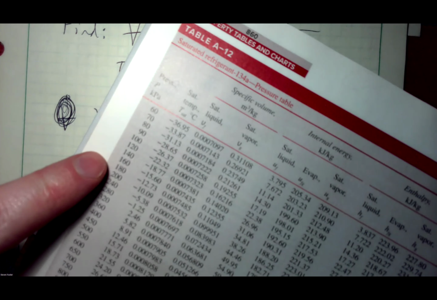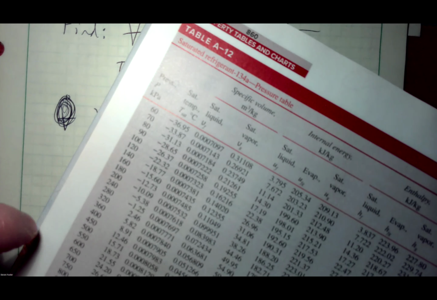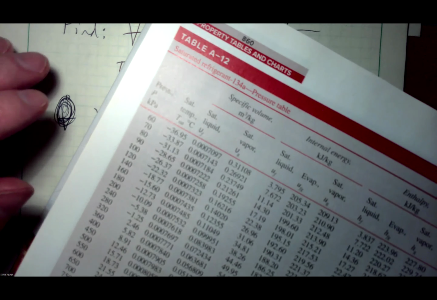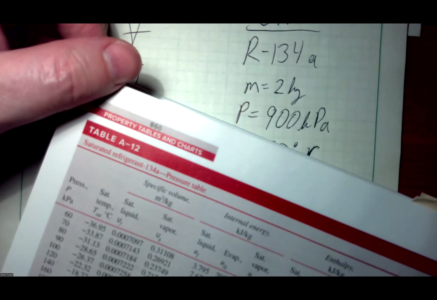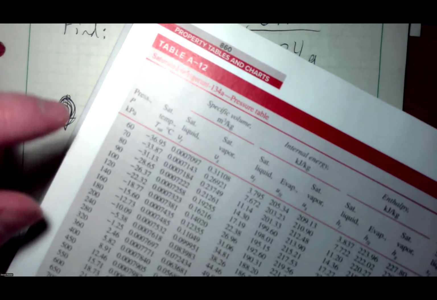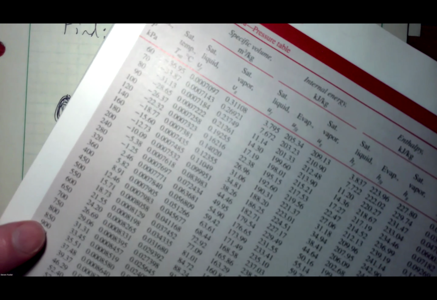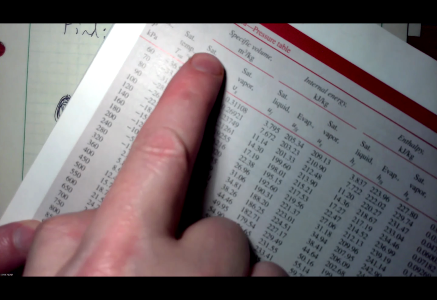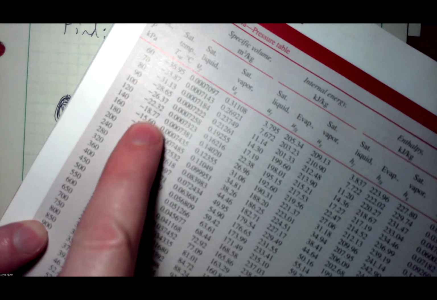This is saturated R134A with pressure, and I'm sorry it's at an angle here. I can't quite get my document camera pointed out to where I can show this to you very well. Remember, what am I given? I'm given 900 kilopascals as my pressure. So if I go down here to a row with 900 kilopascals, notice the column next to it is the saturated temperature.